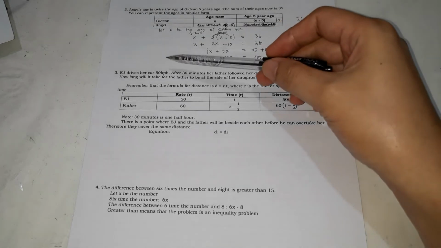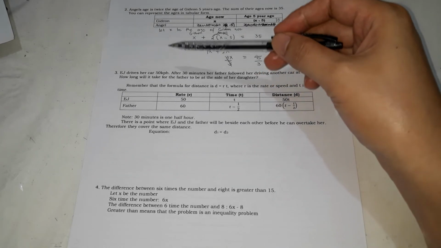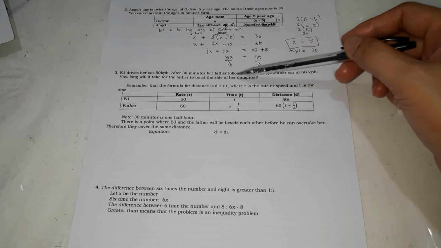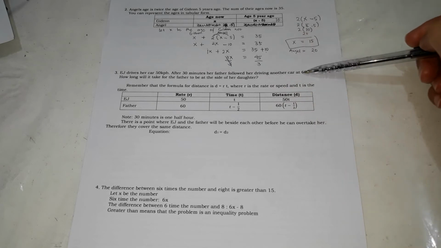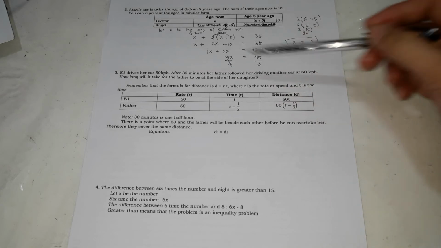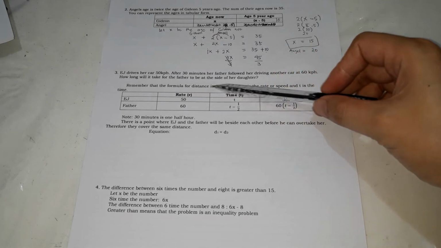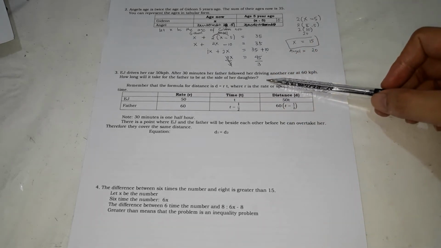So EJ drives her car 50 kilometers per hour. After 30 minutes, her father followed her, driving another car at 60 kilometers per hour. How long will it take for the father to be at the side of her daughter?